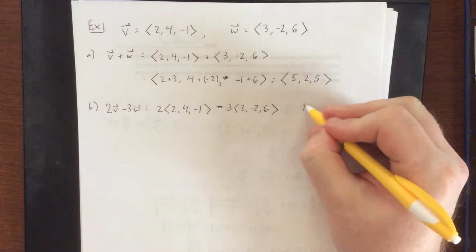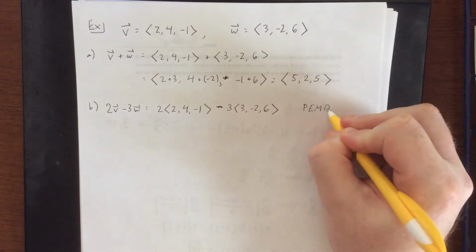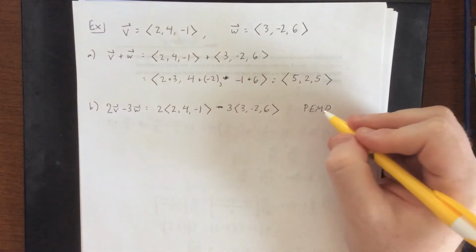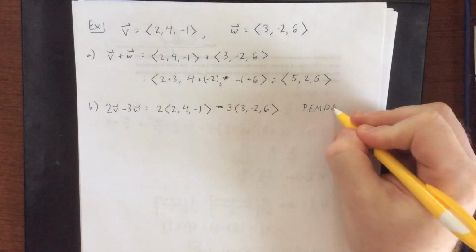Now, according to the order of operations, if you will push Eddie please, wait, how does that go? Please excuse my dope-ass swag. That's right.